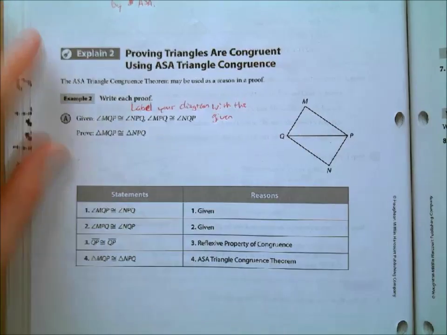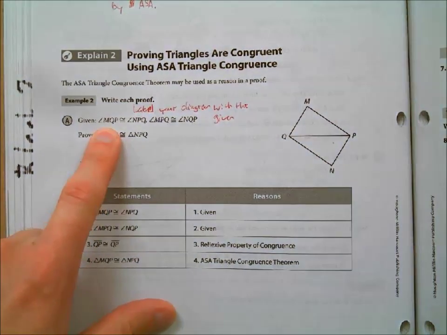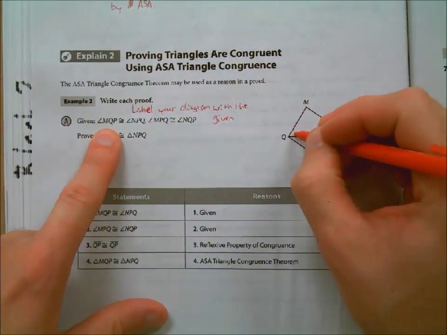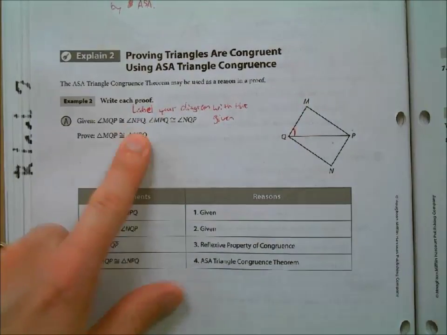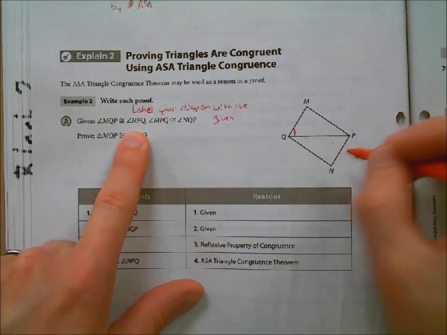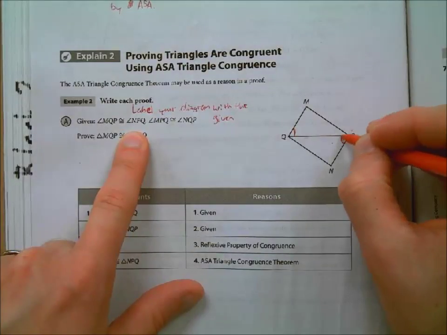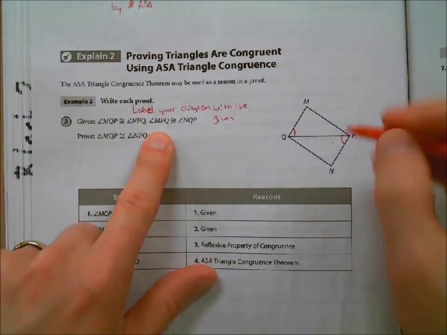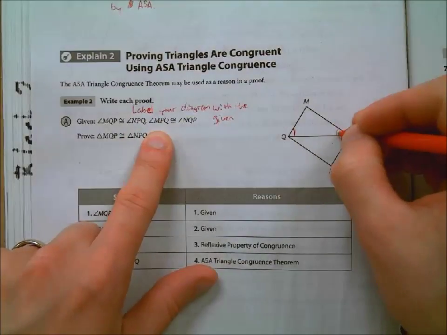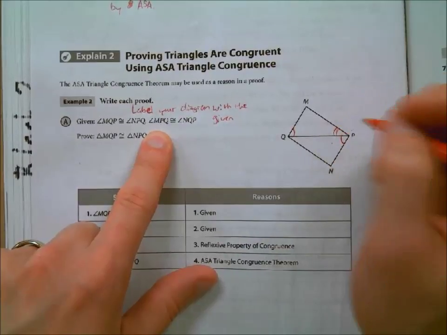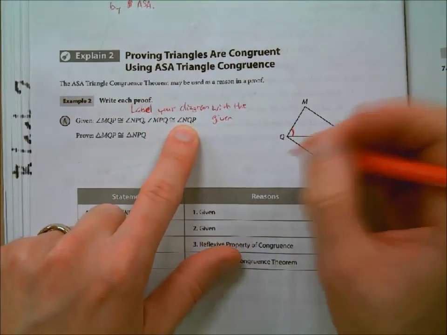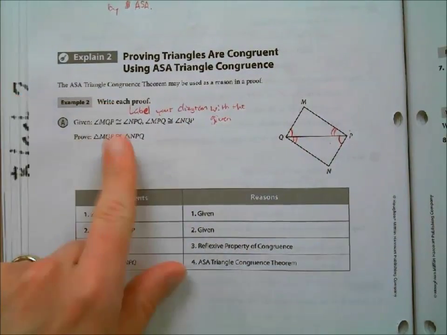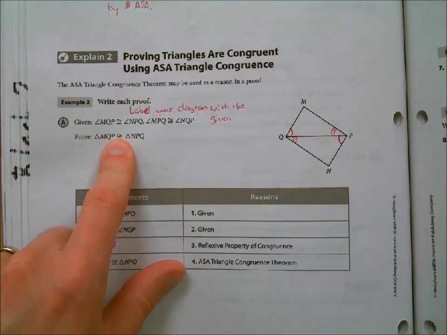Okay, so angle MQP, the vertex is Q, so it's this angle right here. I'm going to use a little arc. It is congruent to angle NPQ. NPQ, it's this angle right here. Okay? MPQ, this one, I'm going to use two arcs there since I already used a single arc, is congruent to NQP, this angle right here. We're then trying to prove that triangle MQP is congruent to triangle NPQ.